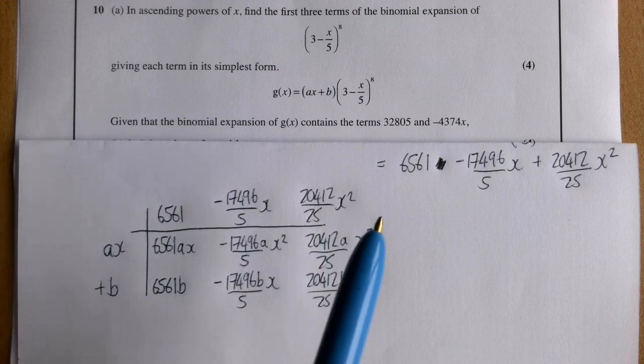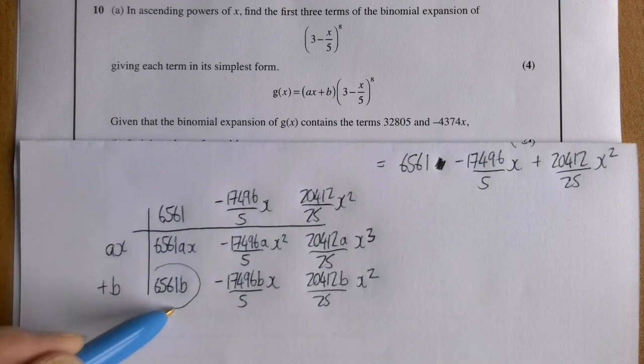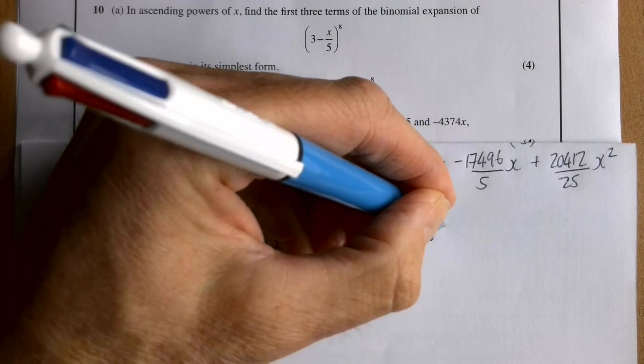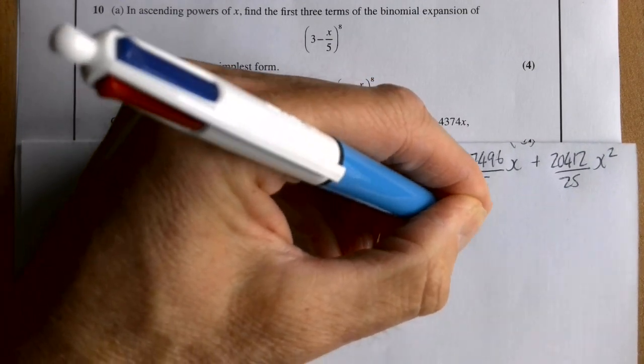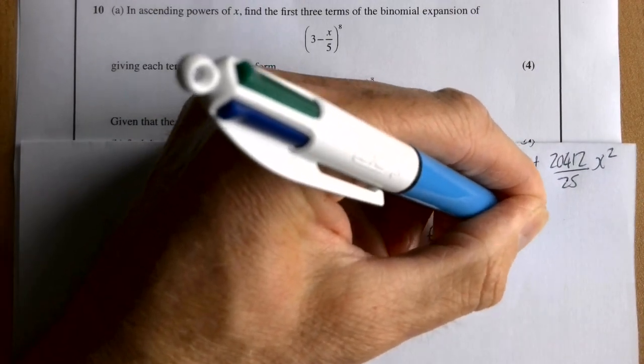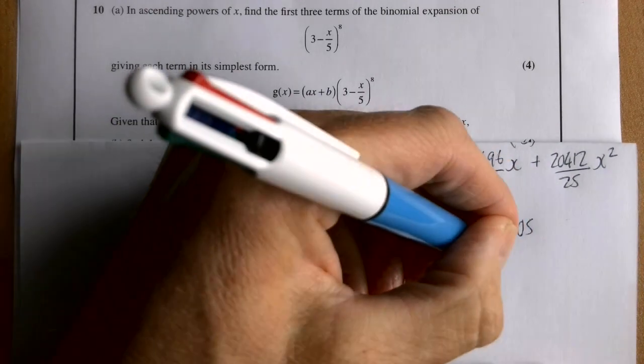So I know the full expansion contains that constant term, no algebra. Well, this is the only constant term I've got. So that tells me that 6561b has to equal 32,805. So that means that b is 32,805 divided by 6561. B is 5. It's nice and easy.